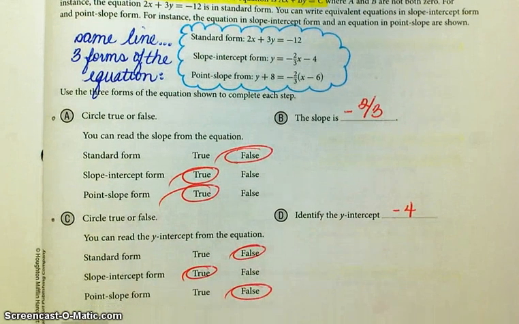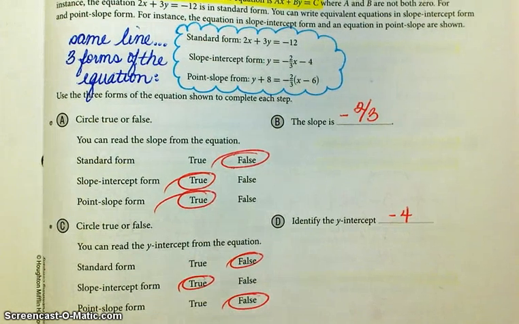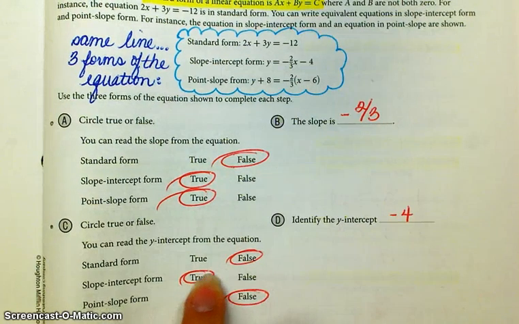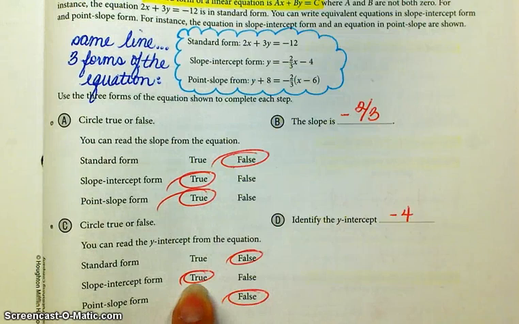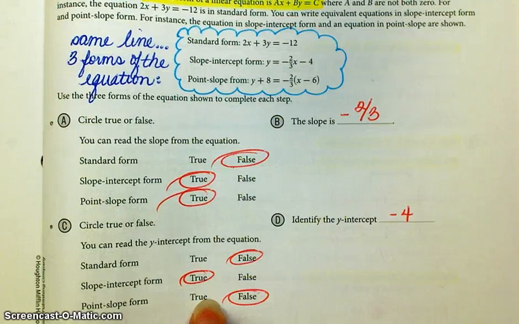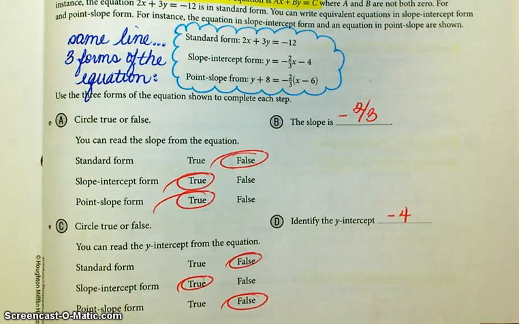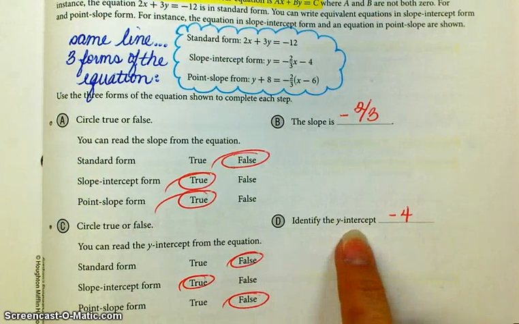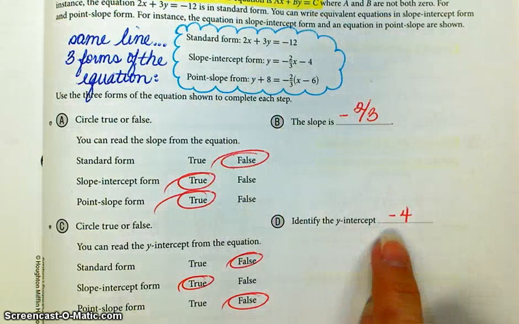Next, circle true or false: you can read the y-intercept from the equation. Again, in standard form, no. Slope-intercept form, yes, because it's literally called slope-intercept form for a reason: it gives you the slope and the y-intercept very obviously. Point-slope form, you cannot directly see the y-intercept. Obviously, you can find it, but it's not given to you to glance at. In this particular situation, the y-intercept is -4. That's obvious in slope-intercept form, but not as obvious in the other 2 formats.